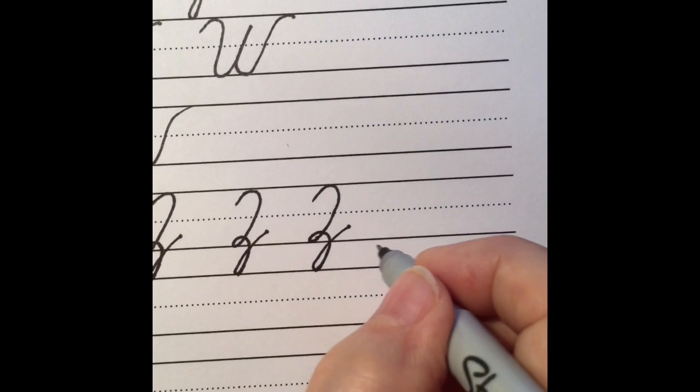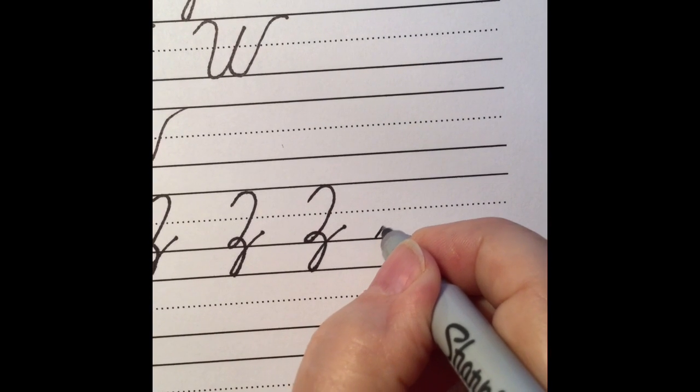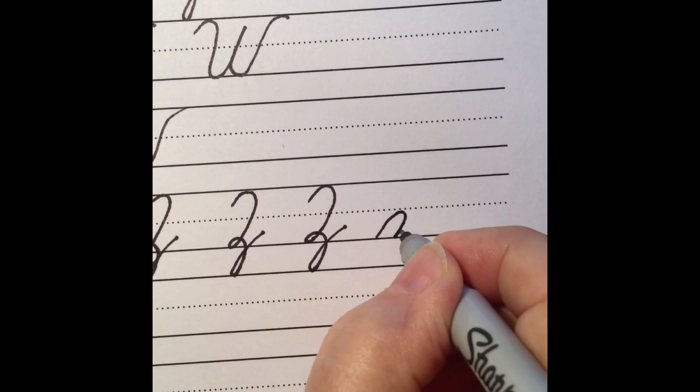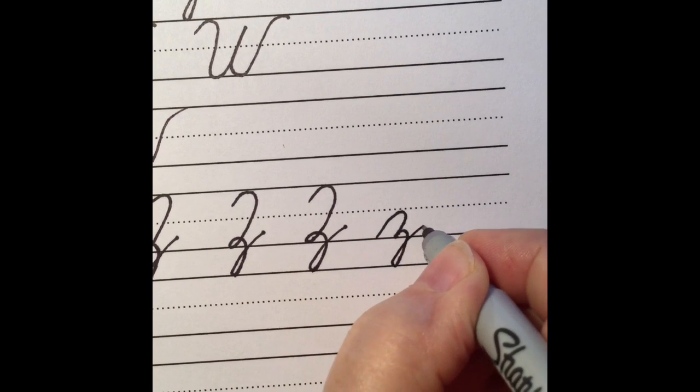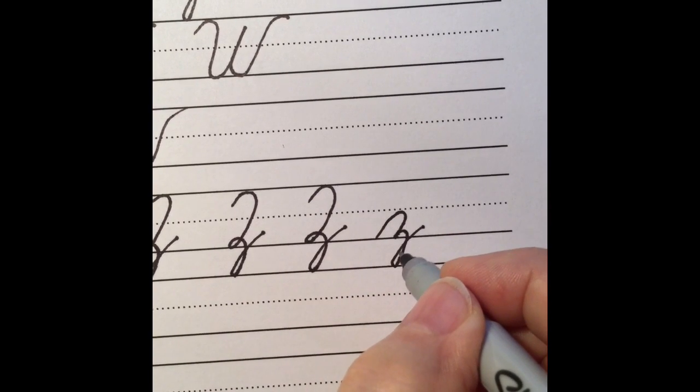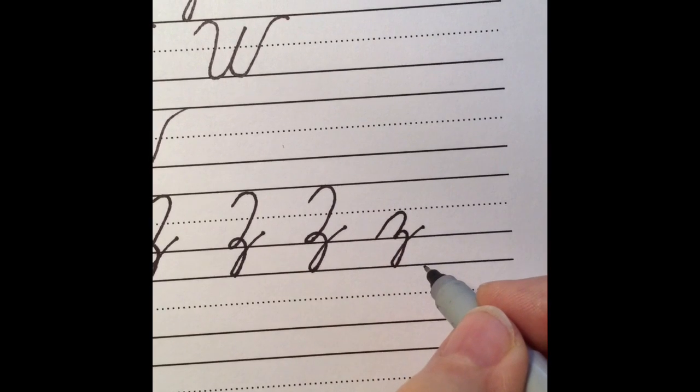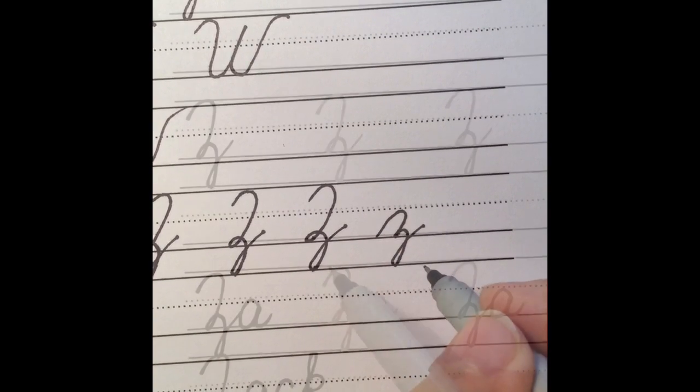It's similar to a lowercase z, except on a lowercase z we don't make a loop, just a little bump. But it kind of looks like a lowercase z stretched into 3 spaces.